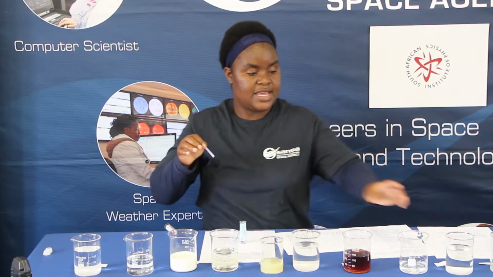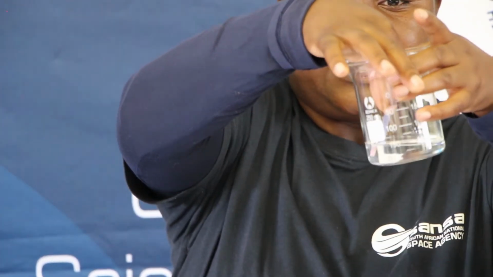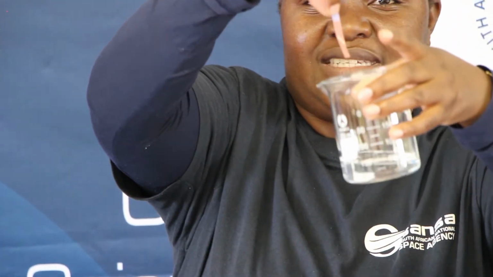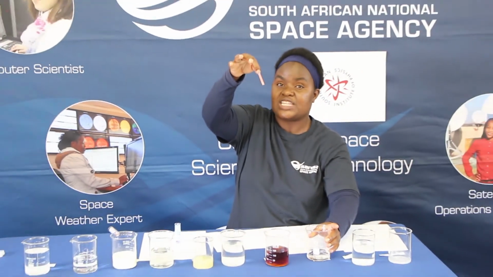Here is the vinegar solution. Just observe and see what happens when I dip this blue litmus paper into the vinegar solution. Can you see what is happening to the paper? You see now, this has turned a reddish pinkish color. So what does that tell us about the vinegar solution? Is it acidic? Is it a base? Is it a neutral? We're going to have the answer when we do our conclusion of this experiment.